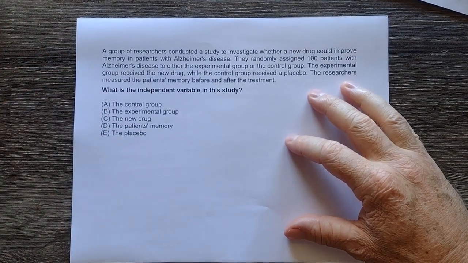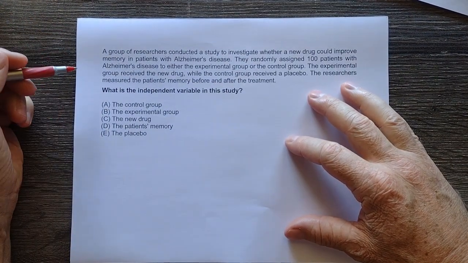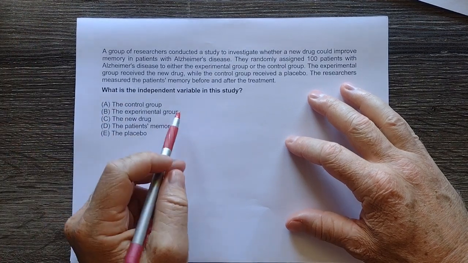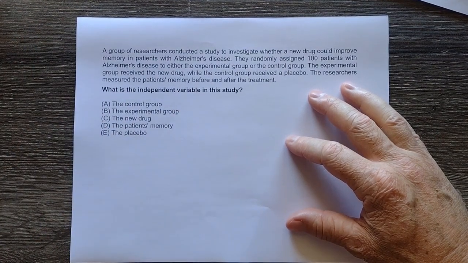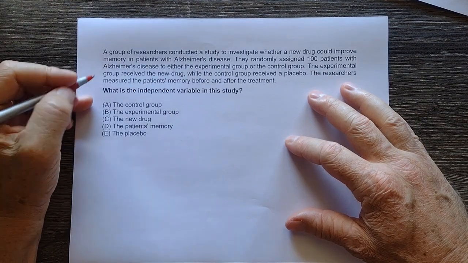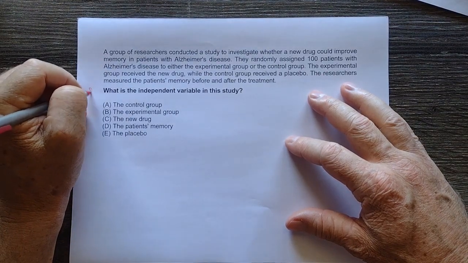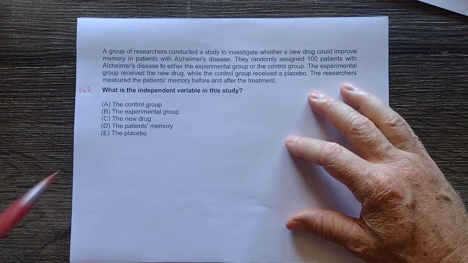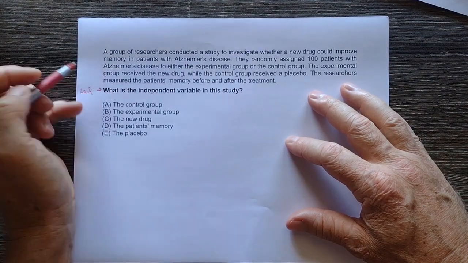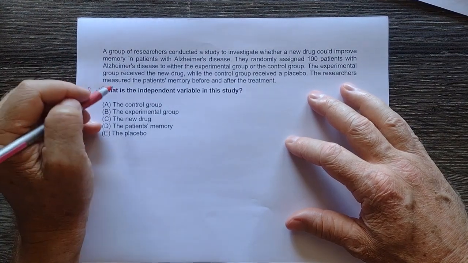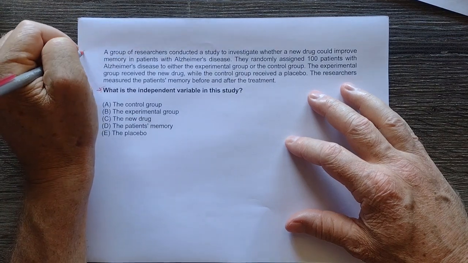Take a minute to push pause and try answering the question as well as the incorrect and correct answer choices. So again, let's start off with the lead-in. Can we answer this question with just the lead-in? What is the independent variable in this study? So no, we can't. Going to have to go up to the question stem.